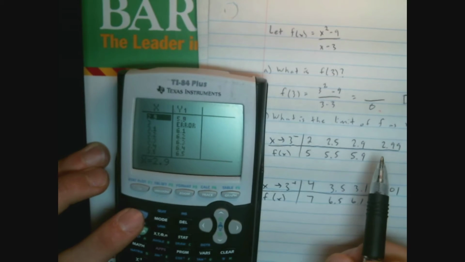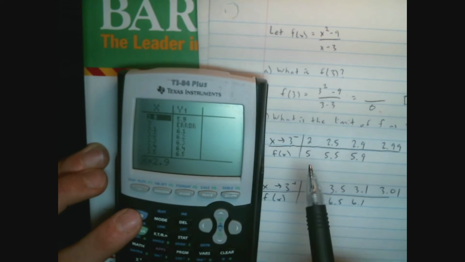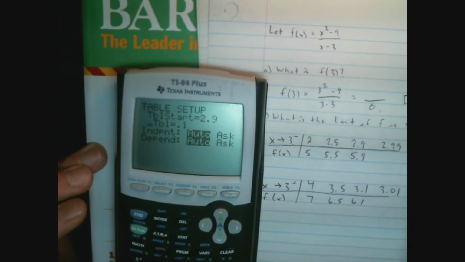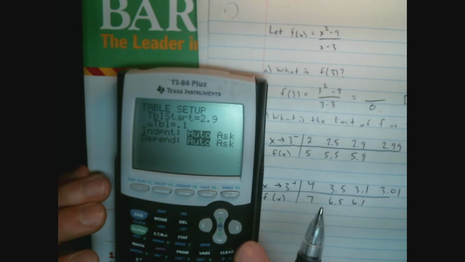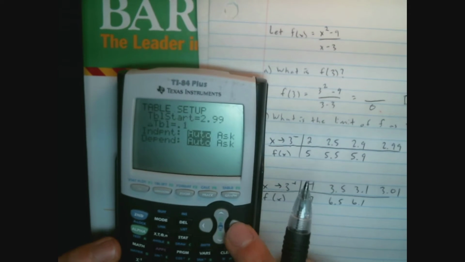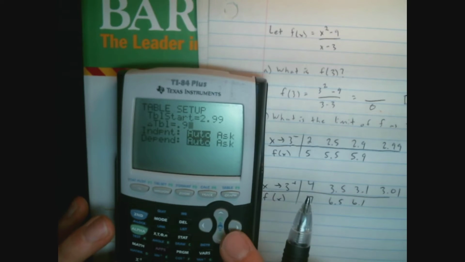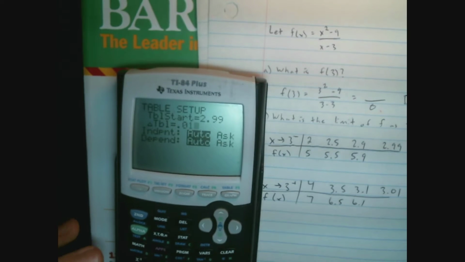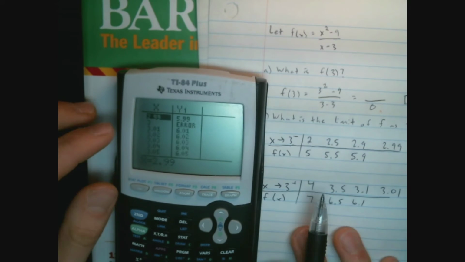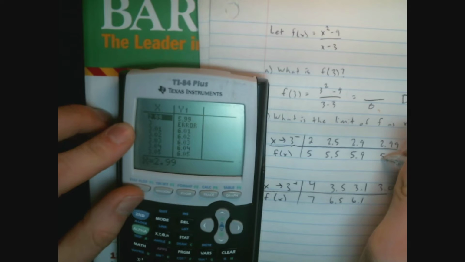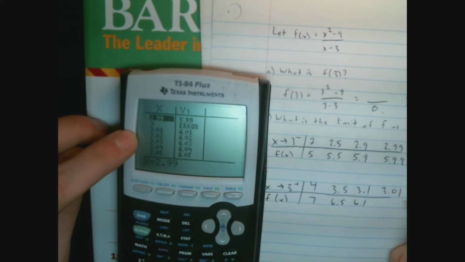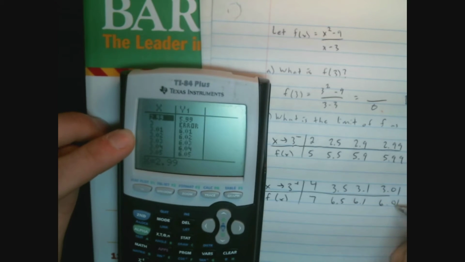So one more time, we're going to reset the table to test for 2.99 and 3.01. So we'll do that. Second table: 2.99 is 5.99, and then for 3.01 it's 6.01.